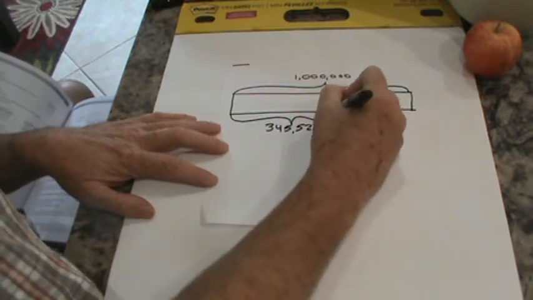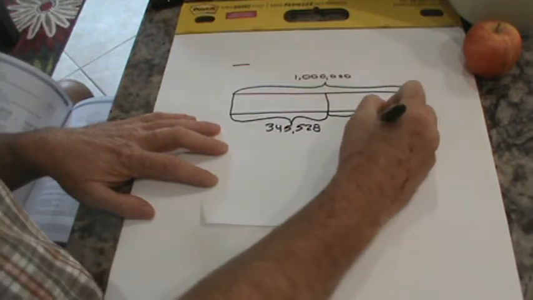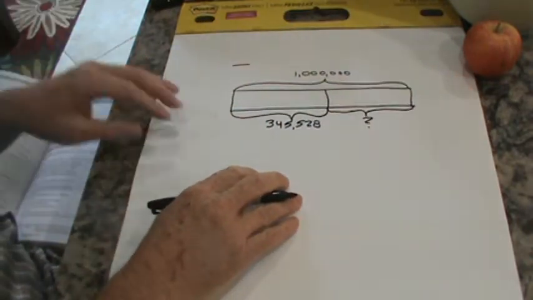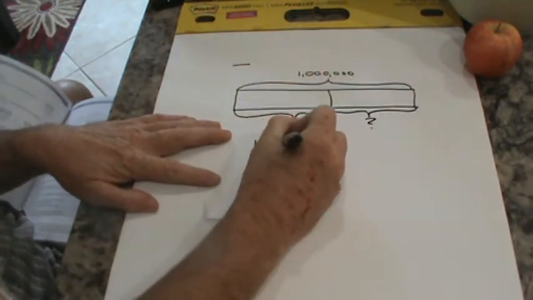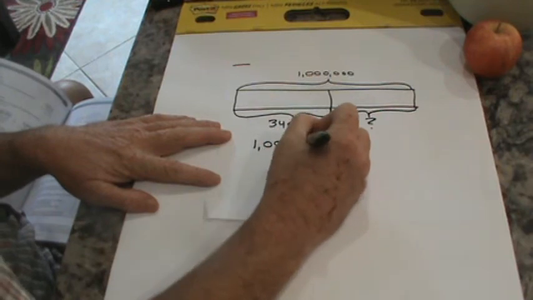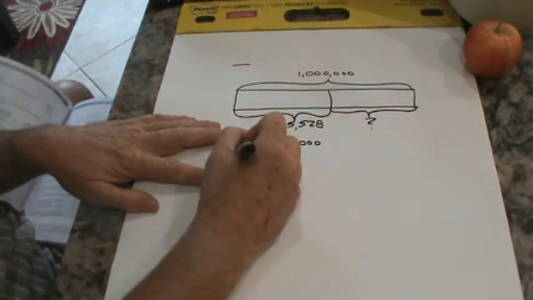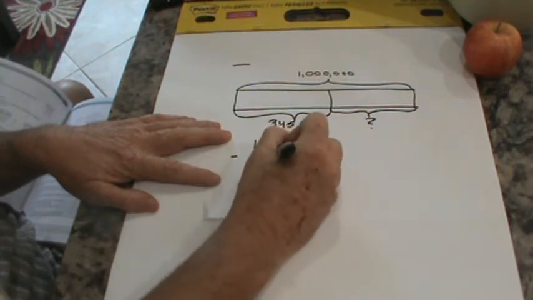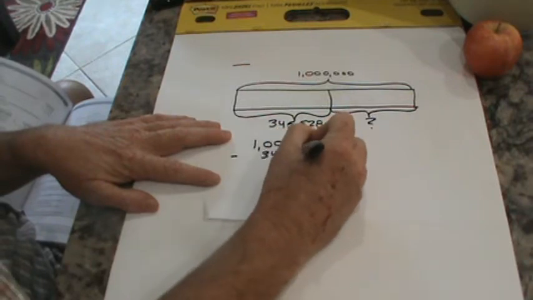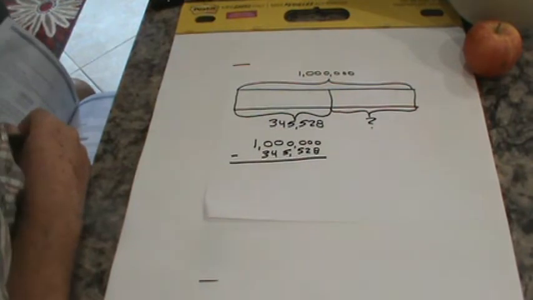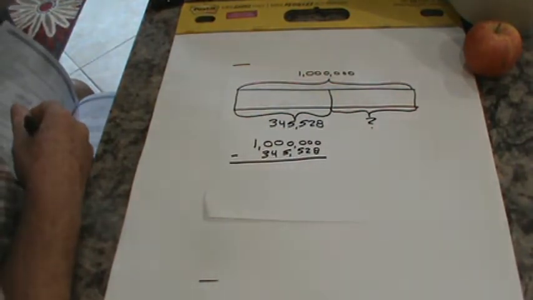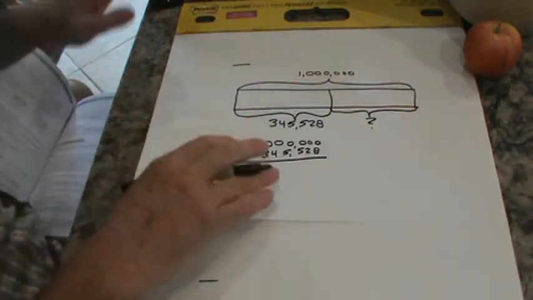Our part is 345,528. So you're copycatting this down. Here's our unknown. We don't know what that is. So we need to do the math, okay? Let's get started. 1 million less 345,000. See how important it is to keep everything in a place value like that? Okay, so we're set to do this problem.